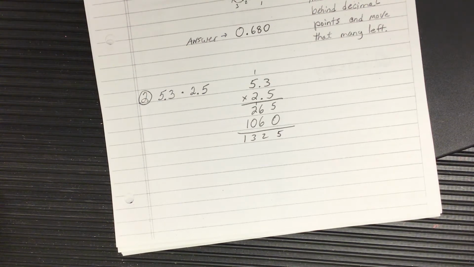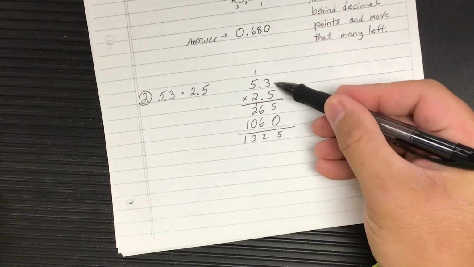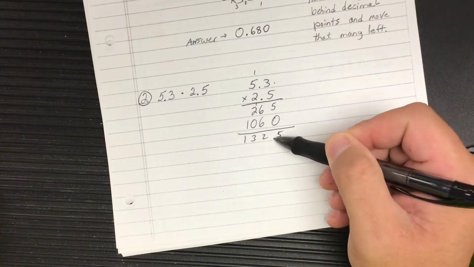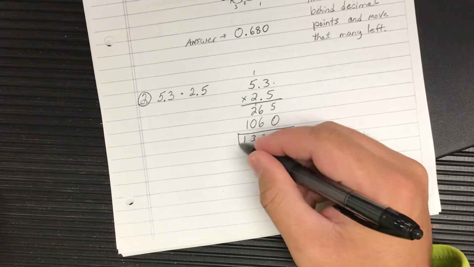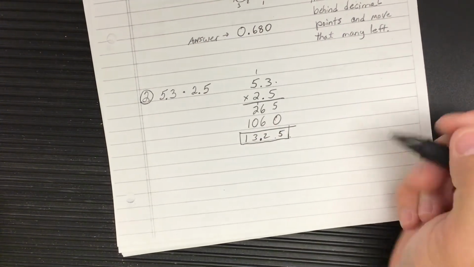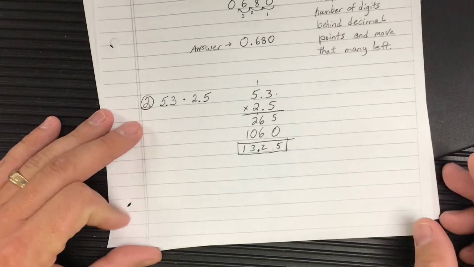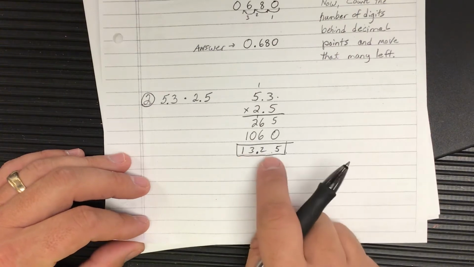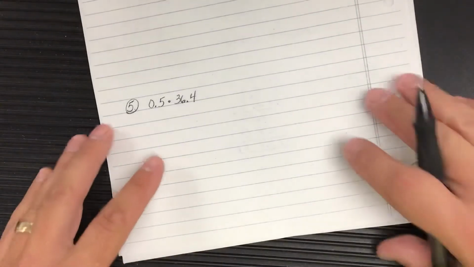Because if you count the places with decimals, we got 1 place and we got 1 place. That's a total of 2, right? So we got to move it 2 spots. 1, 2. So I did get it right. 13.25, as long as your decimal's in the right spot. Obviously, 1.325 would be different than 132.5. Make sure you have it in the correct spot.